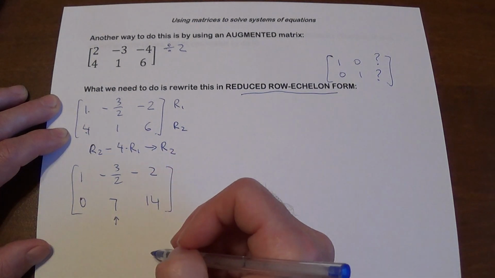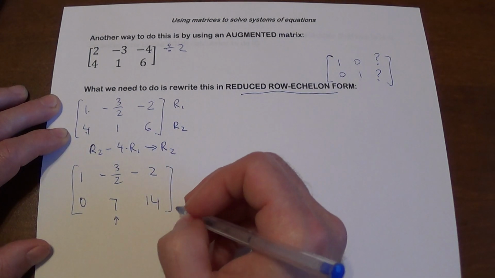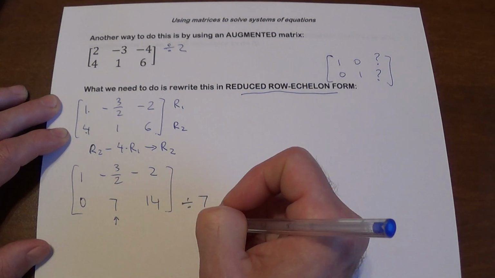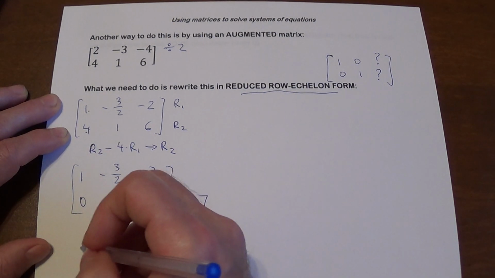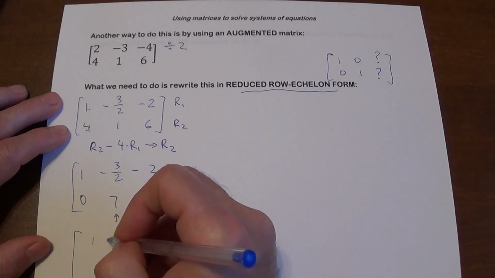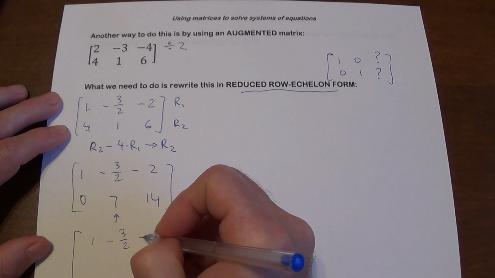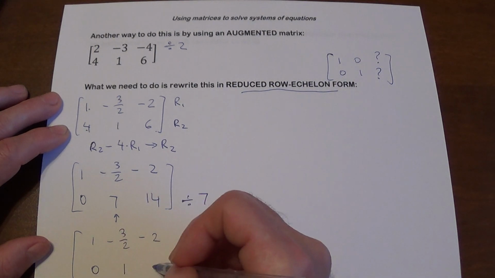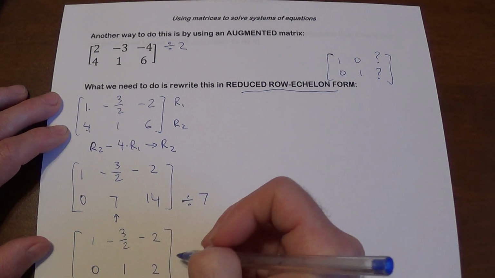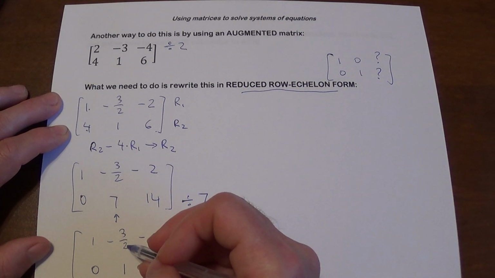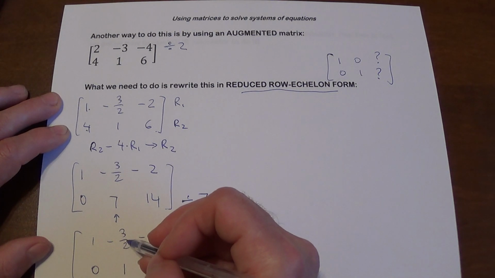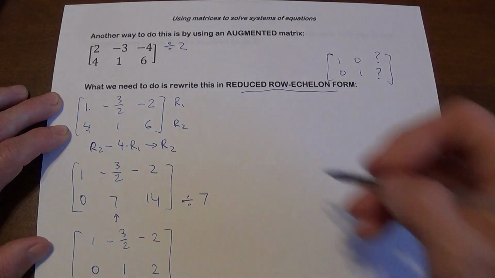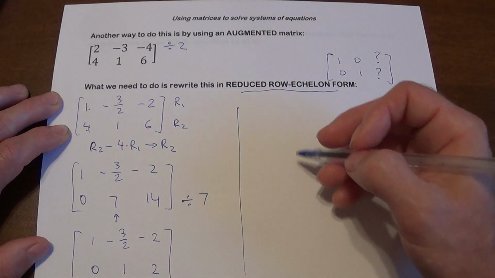Next, we're going to worry about this number. We're going to make it into a 1. So if I divide this row by 7, what I'm going to get is 1, negative 3 halves, negative 2. And here we're going to have 0, 1, 2. So we need to turn this number here into 0. Remember this form? So I'm going to continue here.